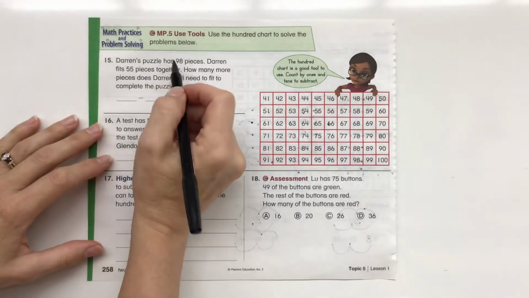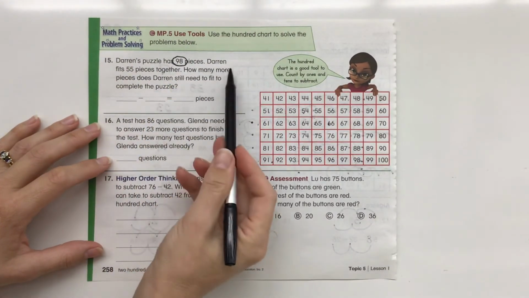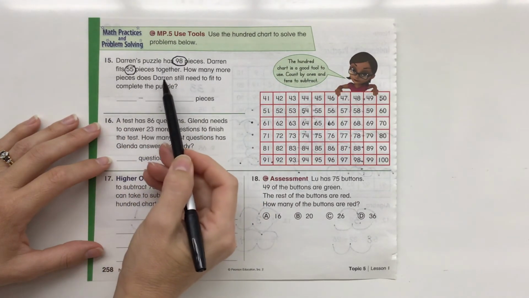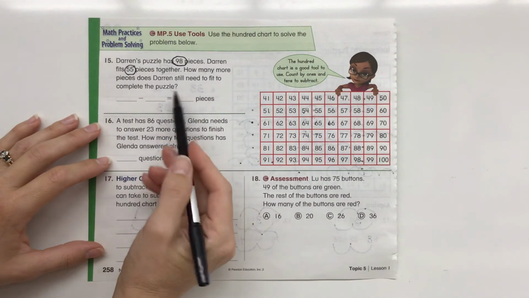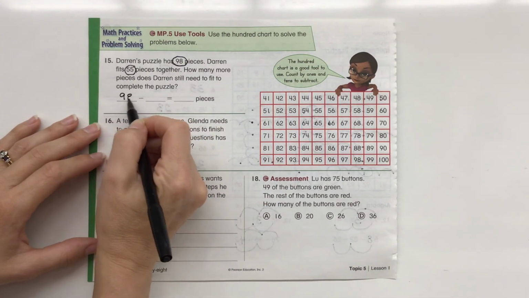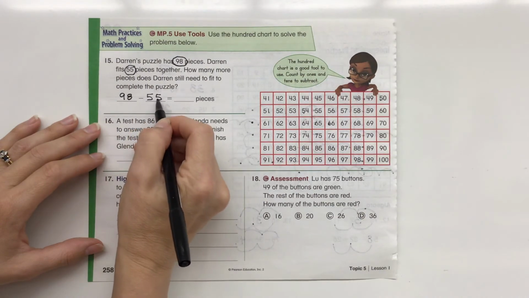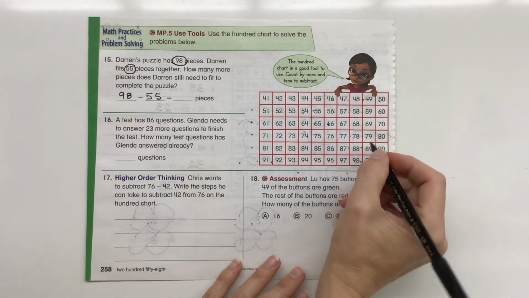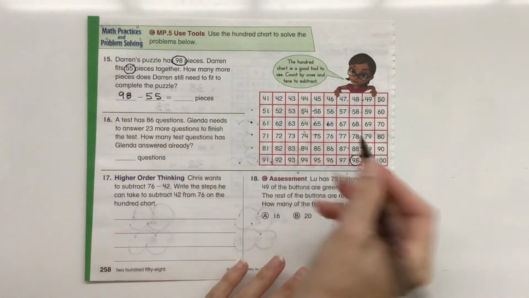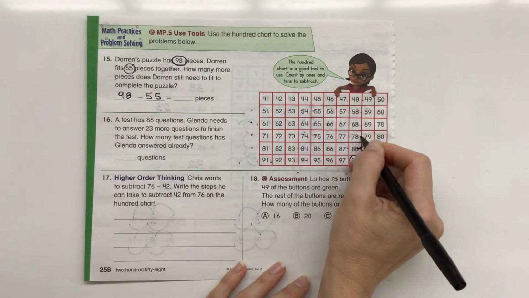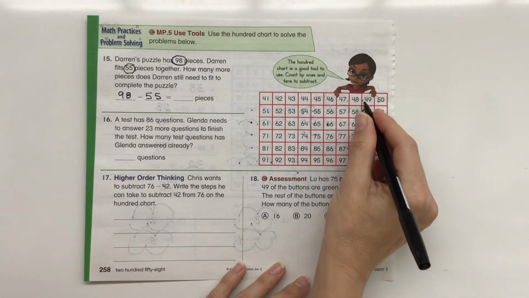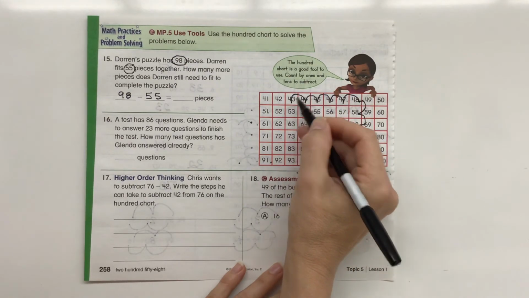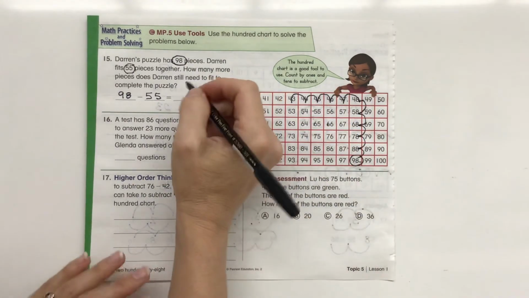All right, Darren's puzzle has 98 pieces. Darren fits 55 pieces together. How many more pieces does Darren still need to fit to complete the puzzle? So we know he has 98 minus the 55 he's already done. How many are left? So I'm going to go ahead and start at 98 here. 98 minus 55. 10, 20, 30, 40, 50. 51, 52, 53, 54, 55. So we have an answer of 43.